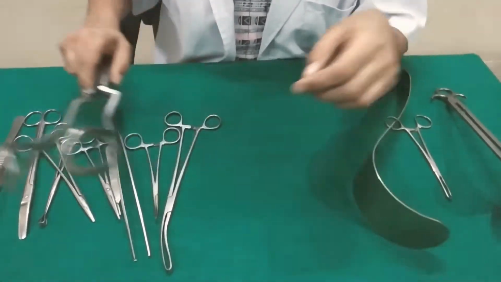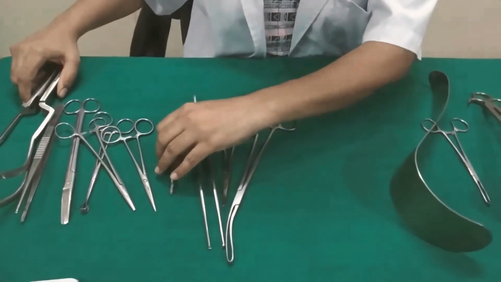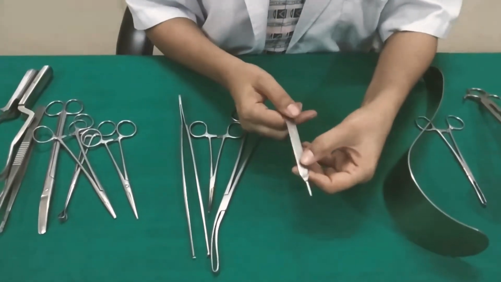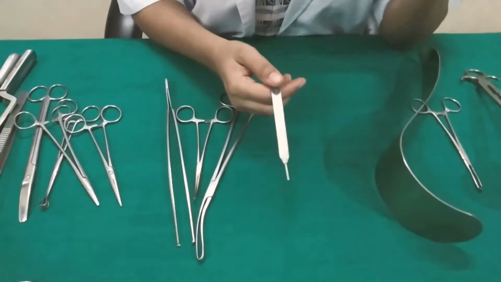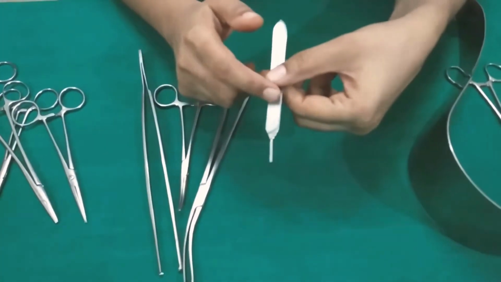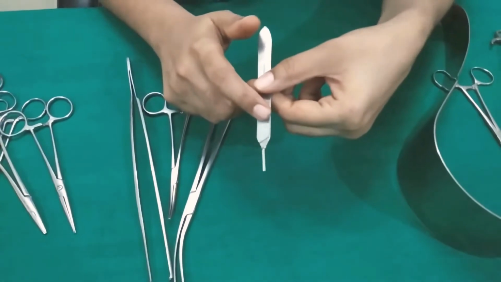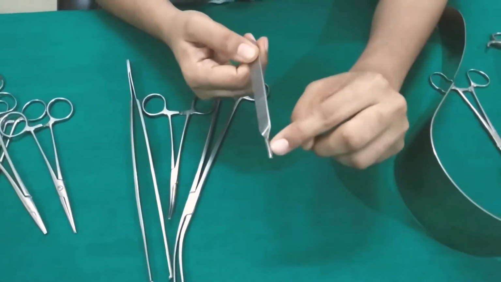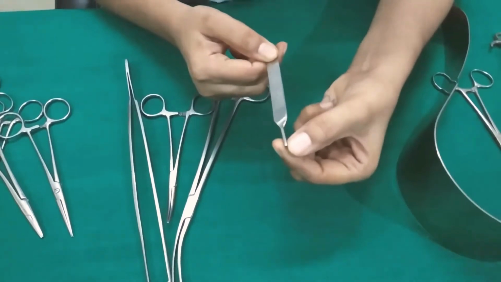So next, coming to the second instrument, that is the Bard-Parker handle. This is a flat instrument made of stainless steel, and it has a slot for attaching a scalpel blade.